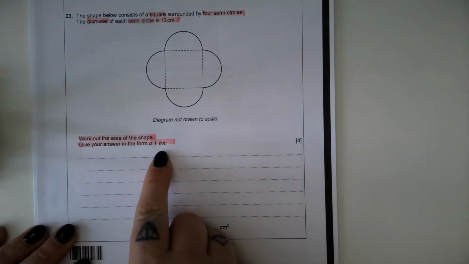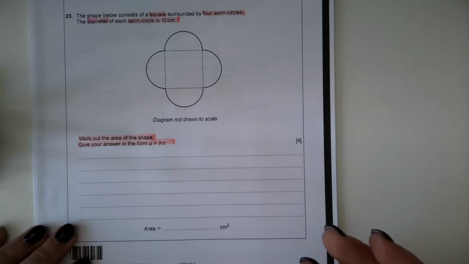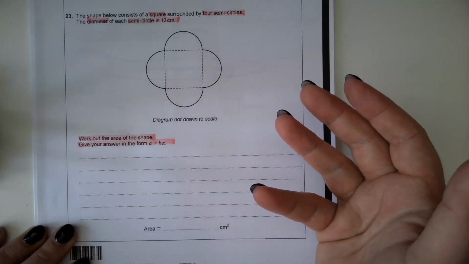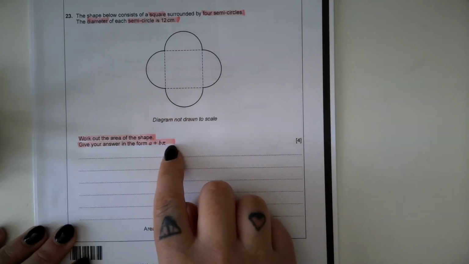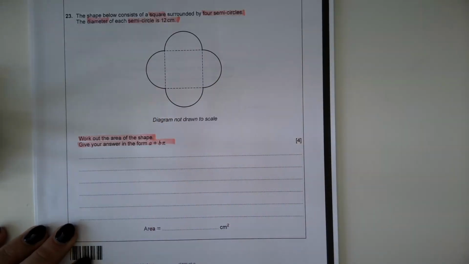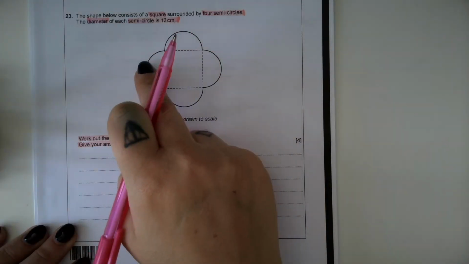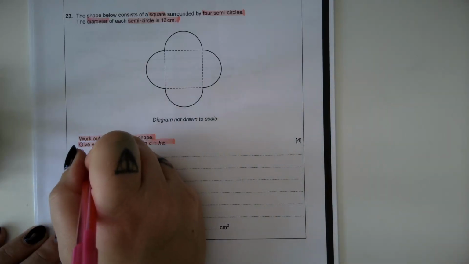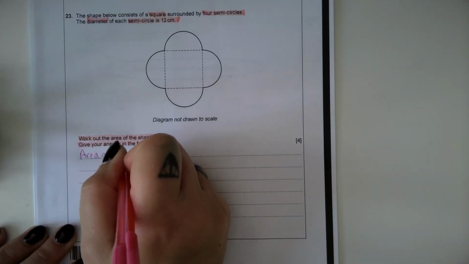Now this is giving our answer in exact form, and this is helpful because this is a non-calculator paper, and usually when we're dealing with circles we'd press the pi button on our calculator, wouldn't we? But we don't need to. We're going to leave it in terms of pi. So we want the total area. So we want the area of the square, the area of the 4 semicircles, and we're going to add them together. So let's start with the area of the square.